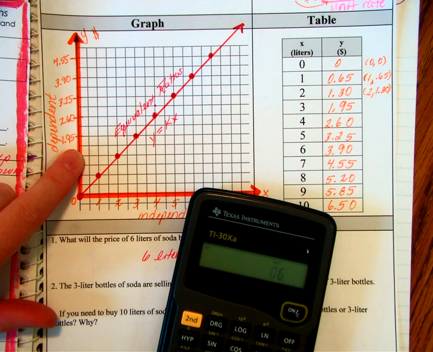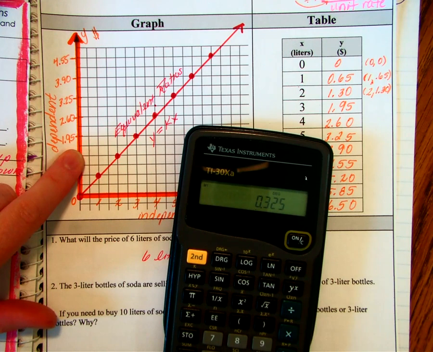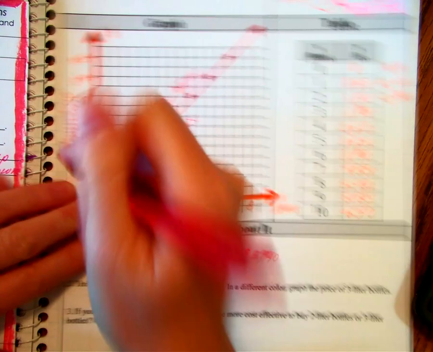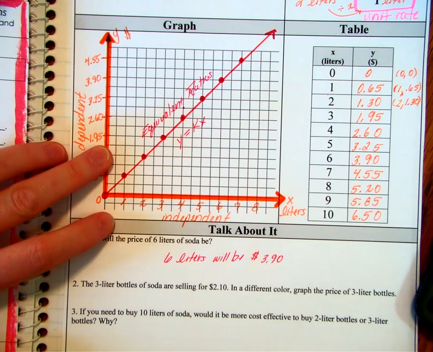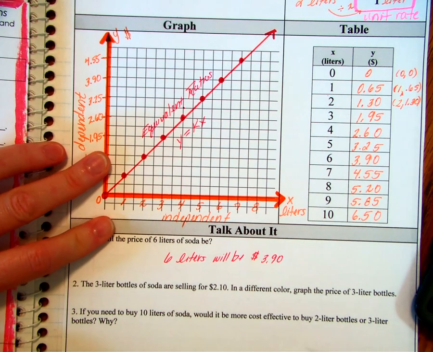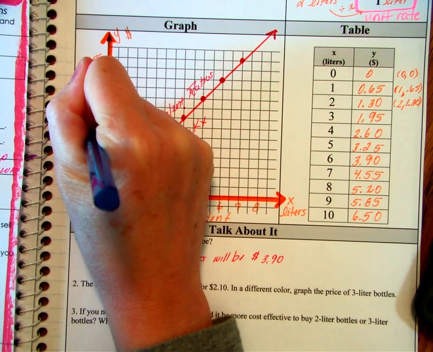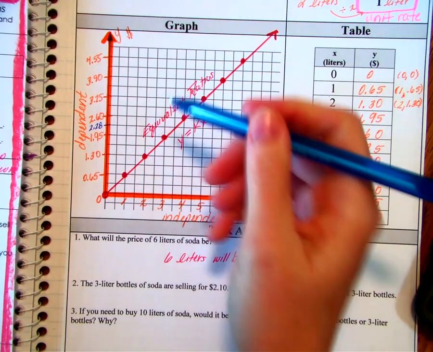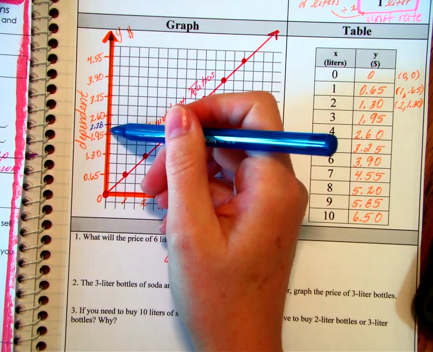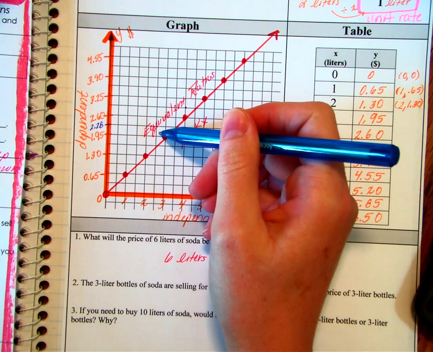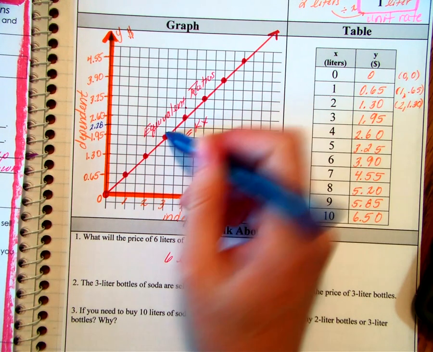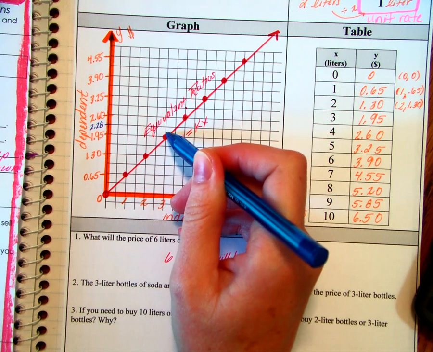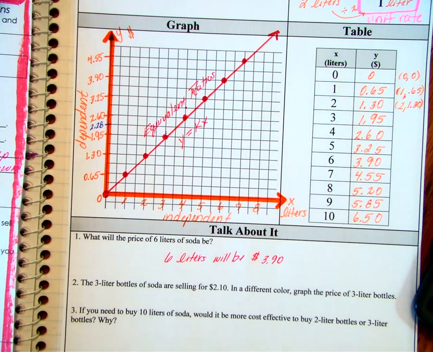Let's see. 65 cents divided by 2 would be about 33 cents. So $1.95 plus 33 cents makes this particular line, going with a different color, about $2.28. I'm just trying to make a really educated choice here. And it says this thing's going to cost $2.10. So that's going to be between here and here, but at 3 liters. Oof. So it's going to be slightly above.